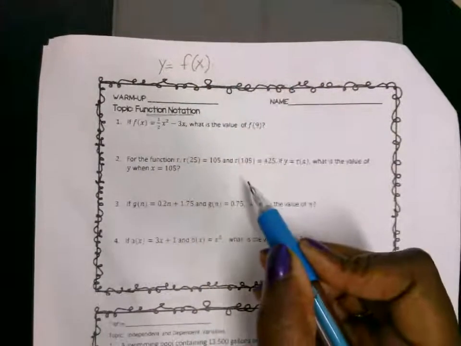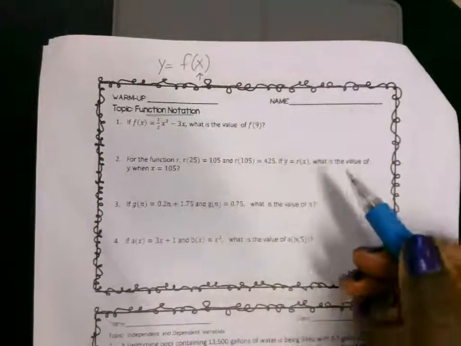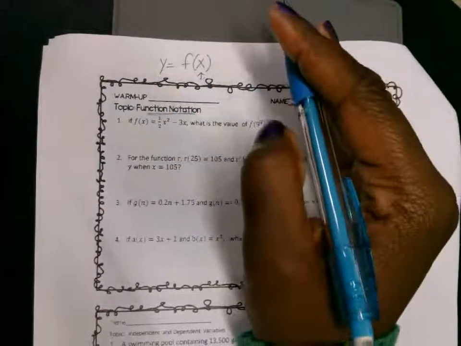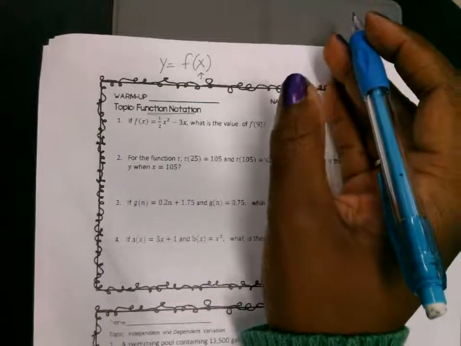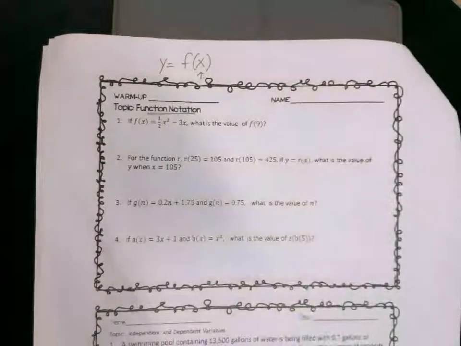The number that they put in the parentheses is the value of x. Whatever number they put in the parentheses, that's what they're telling you is the value of x.